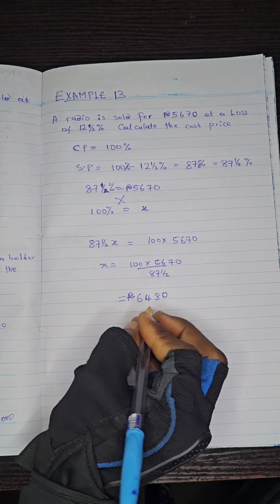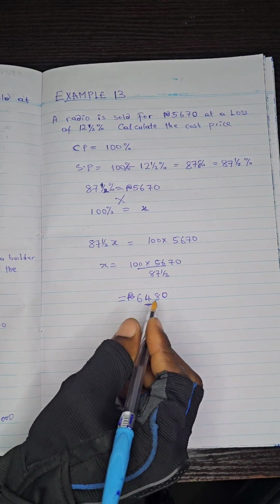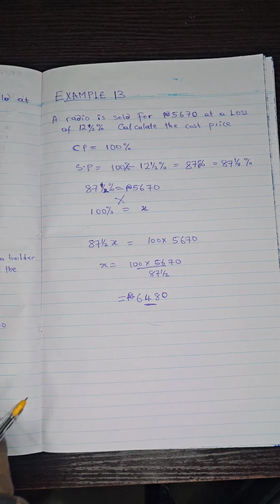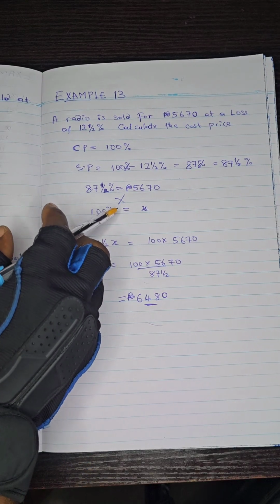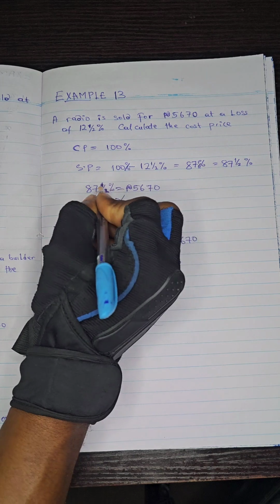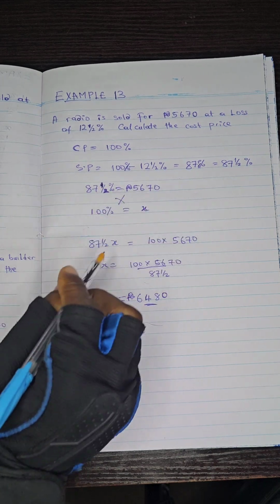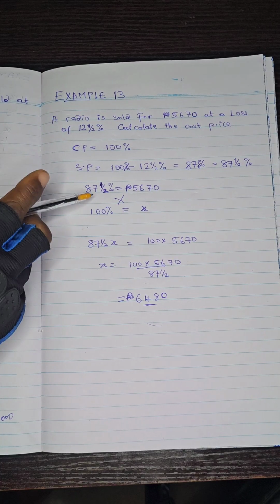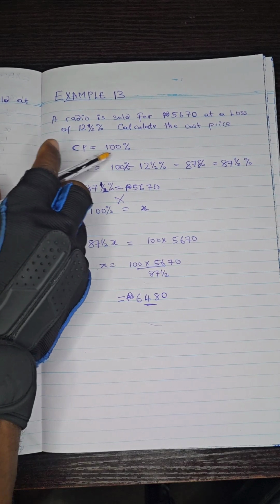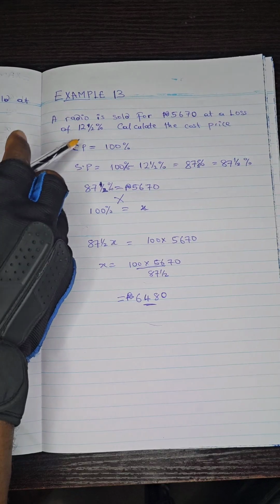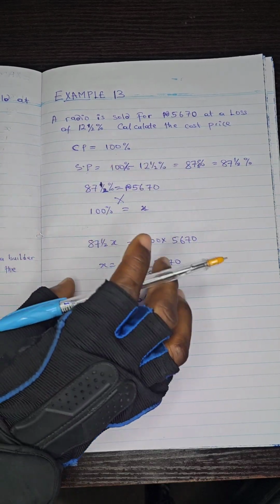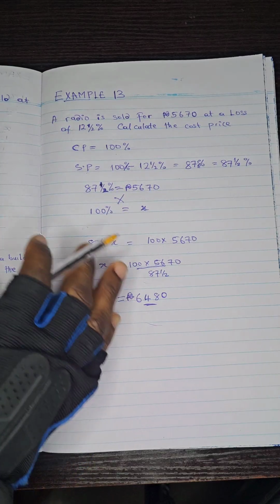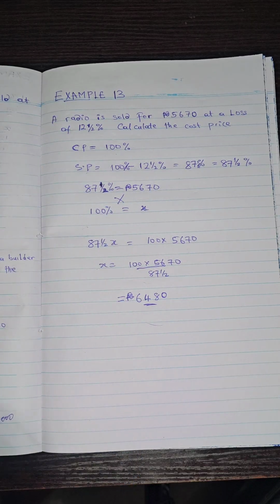So it makes sense that the cost price is higher because the seller made a loss. He sold less, and that's why he's making a loss. So this proportion always works. The only time it will not work is if you mess it up, you didn't get the right proportion. Like in this case where you have a loss, some will make the mistake of making the selling price 100%. No, once you get the right percentage, the cost price is 100%, the selling price is this, just do your proportion. This is equal to this, therefore that will be equal to X, cross multiply. It will save you the whole stress of trying to break it down.